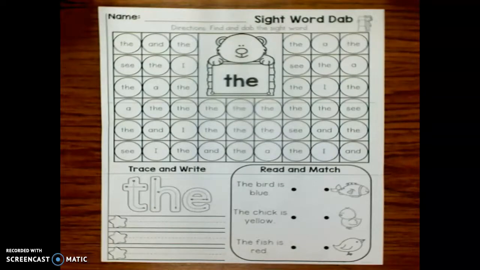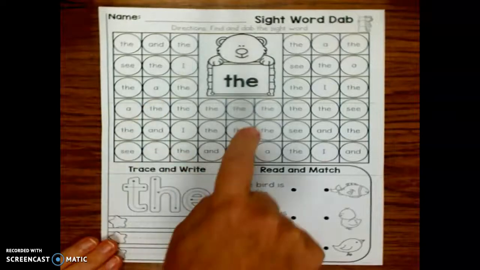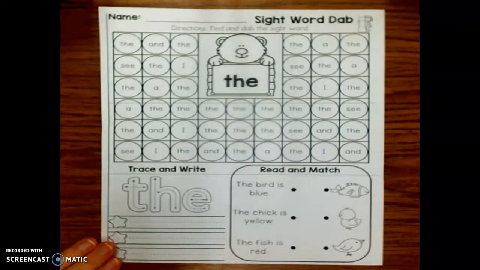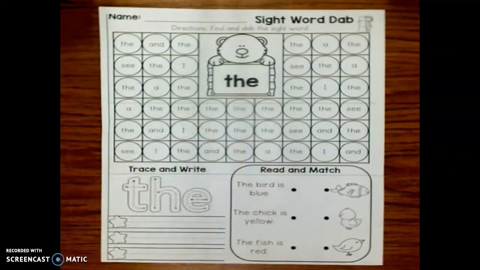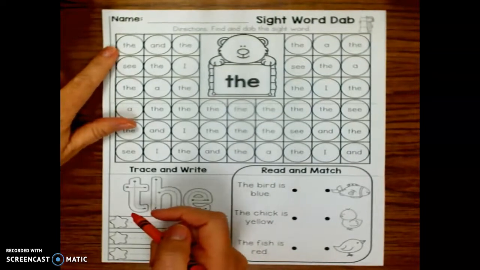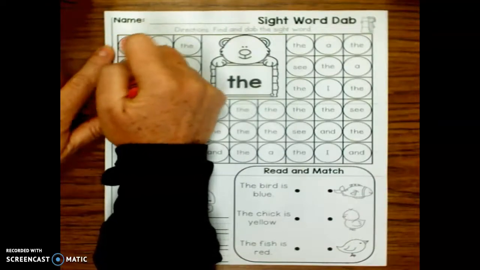All right, if you were here at school, we have those dabbers, kind of like a great big marker, that we would be using to find the word. But since you are at home, we can use crayons. It will work the same way. So every time that you see the word the, you are going to color in that circle. So right here I see the word the, T-H-E. I'm going to color in the.